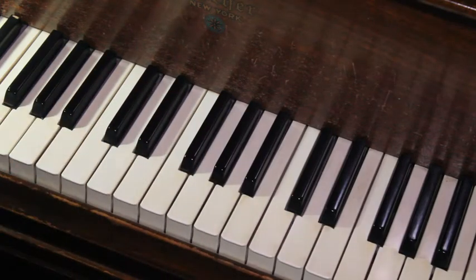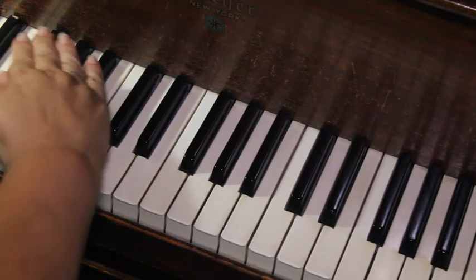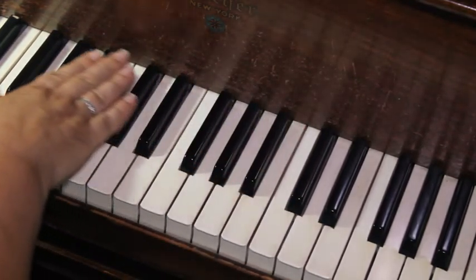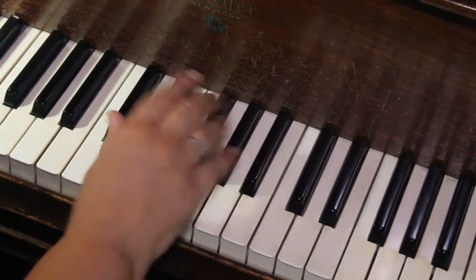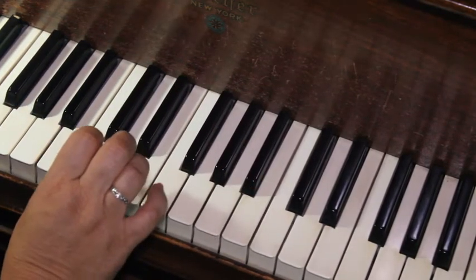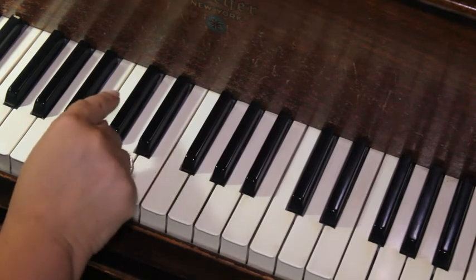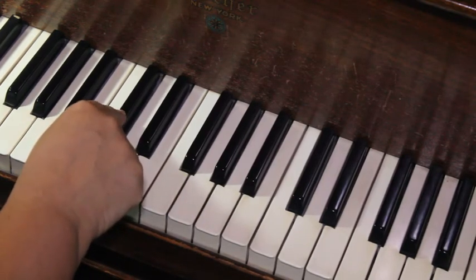Now that you know all the names of the white notes, it's time to learn the black notes. We'll first learn how to name the sharps. The white notes have a corresponding black note to the right. These black notes are called sharps. This is the note C. The black note to the right of C, right here, is called C sharp.